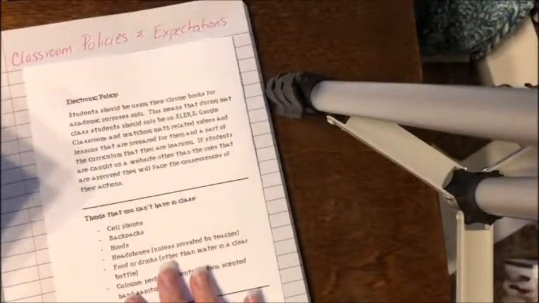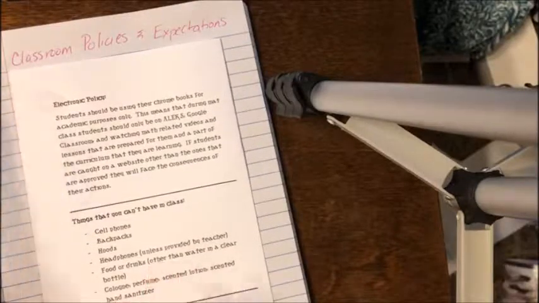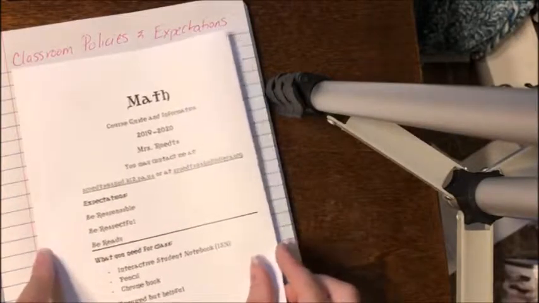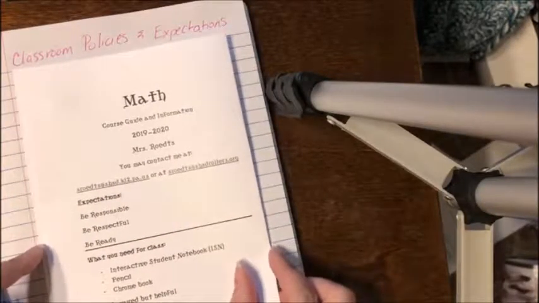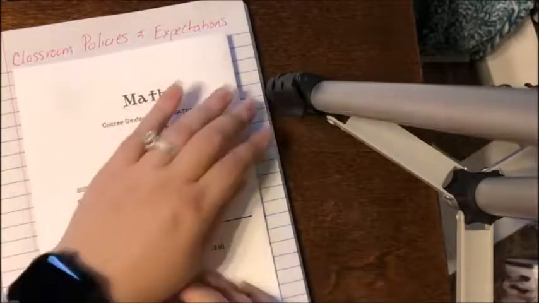Then we're just going to stack them. You have the one that says electronic policies, and then the one that says math at the top. You want to stack them a little bit so that they're not quite right on top of each other, and I'll help you with this in class.